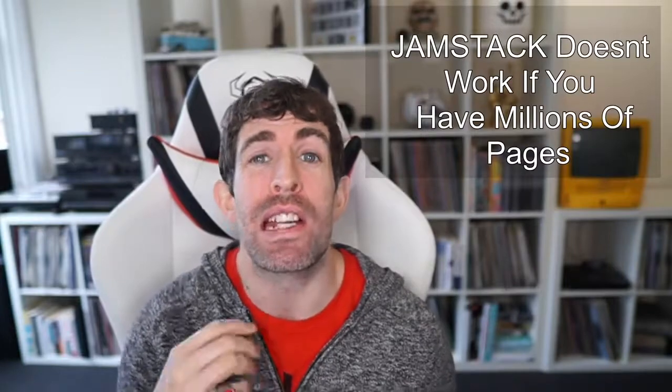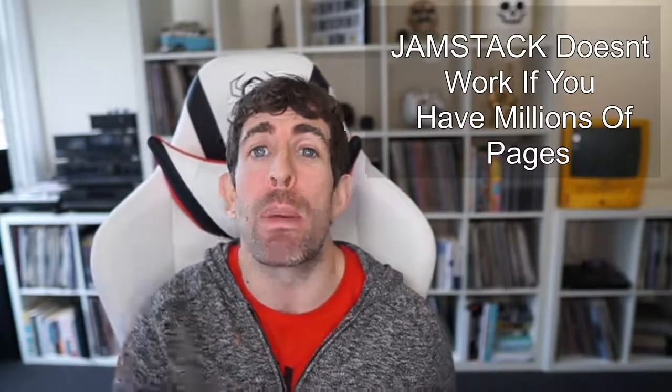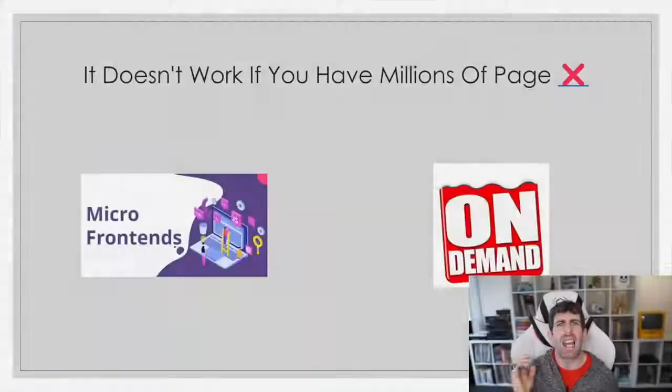JAMStack isn't very good if you have millions of pages. Let's start this conversation off talking facts. Yes, it is true that if you're using JAMStack and you have millions of pages, every single time you do a build, say someone makes a change in the CMS, you're going to have to statically regenerate those millions of pages, which is going to take a period of time.